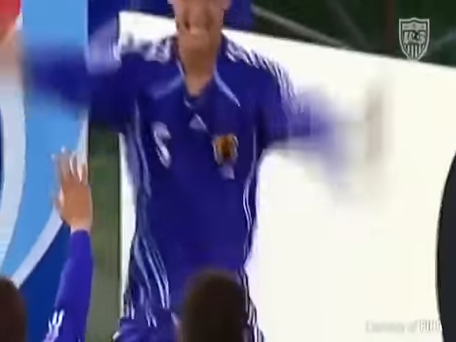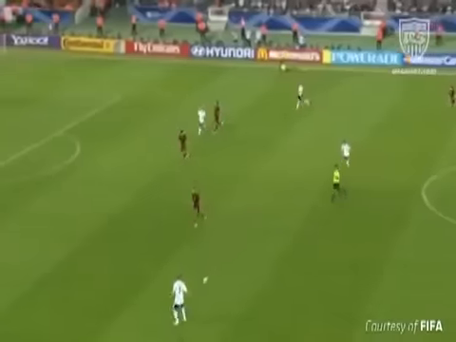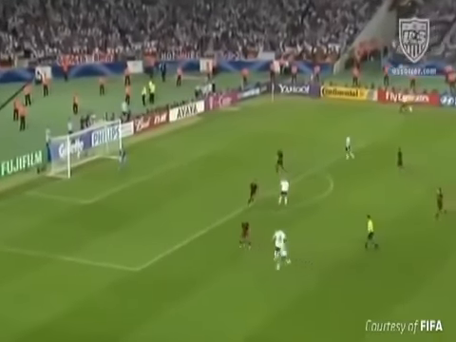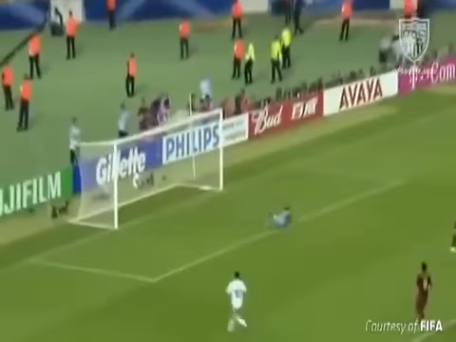It is permissible for a player to demonstrate his joy at scoring a goal. However, the celebration must not be excessive. A player must be cautioned if he removes his shirt.